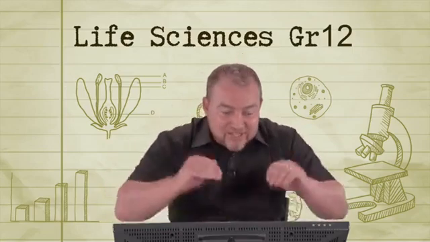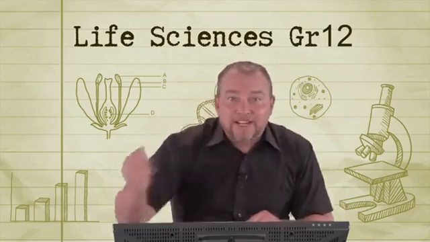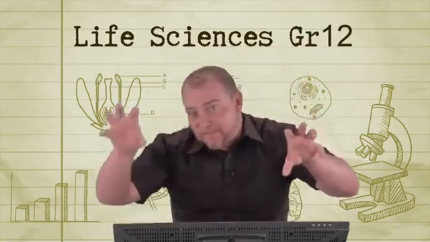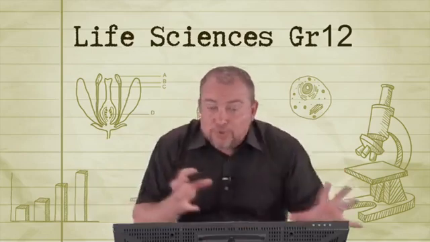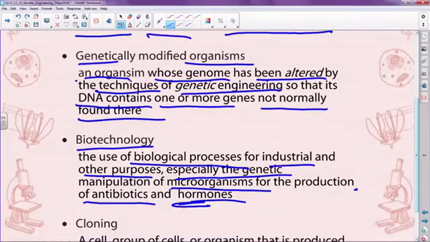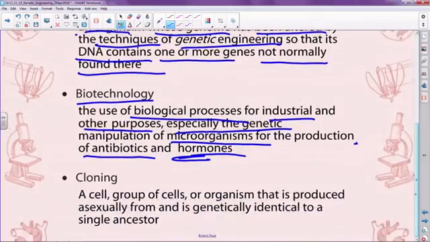And insulin is a hormone. So that's how we use it in biotechnology. We take genetically modified organisms and we use them in biotechnology. Can you see how you've got to put two and two together in this? Very, very important. And then we have another thing over here that we do use.